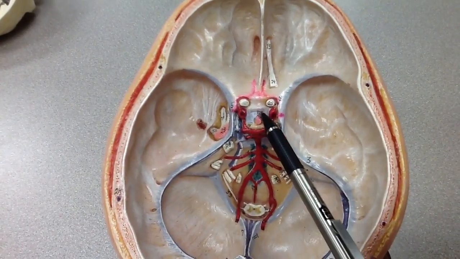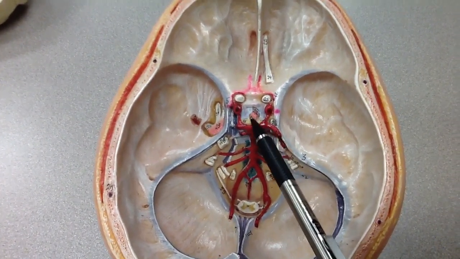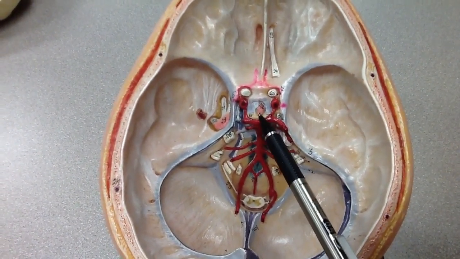This is the pituitary fossa. This is the stalk of the pituitary, which is called infundibulum.